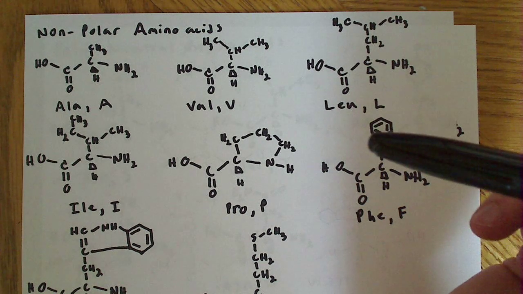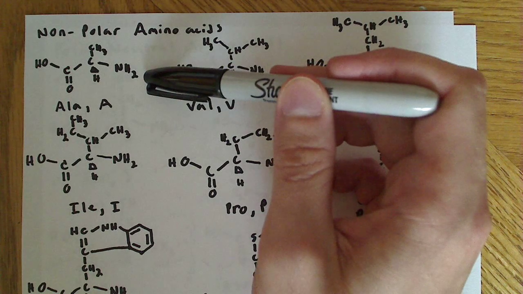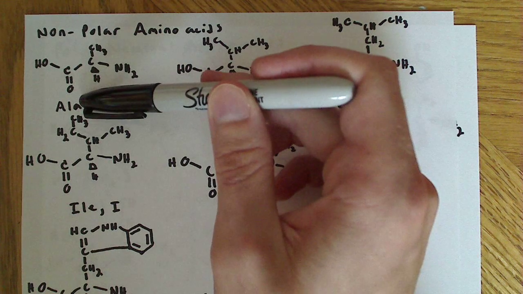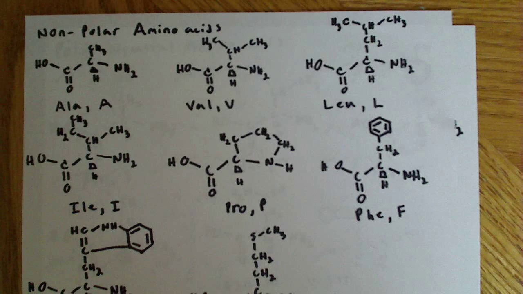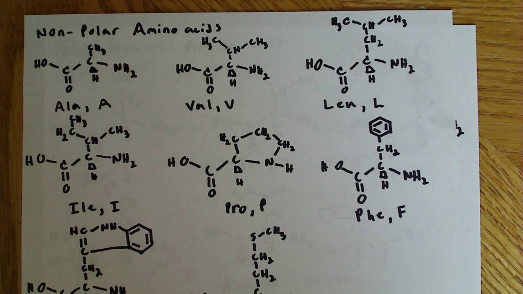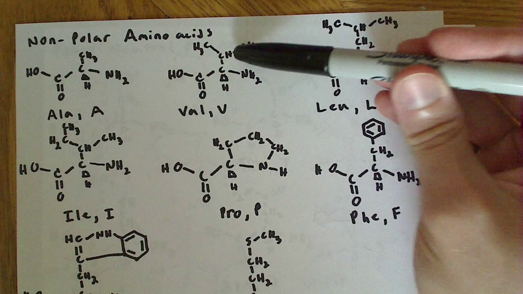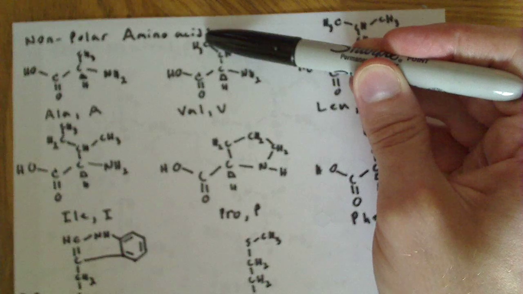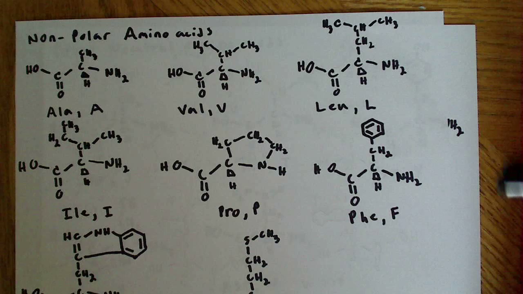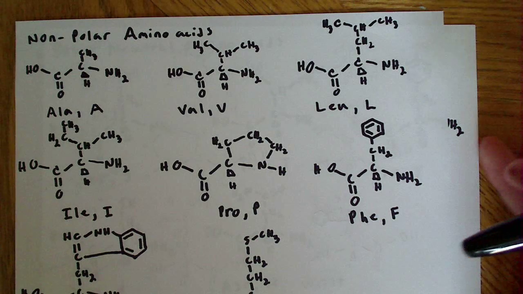As far as the nonpolar amino acids go here, the first one I have drawn is alanine. The abbreviation is ALA, A is the one-letter abbreviation, and the side chain is just a CH3 or a methyl group. The second one is valine, VAL, V as the abbreviations. The side chain for valine has a CH, a methyl group, and another methyl group, so that's like an isopropyl group, essentially.